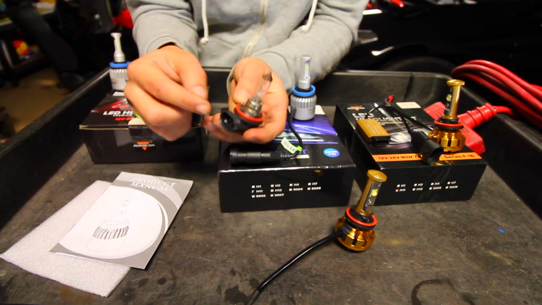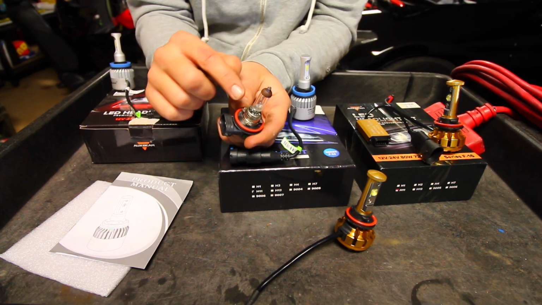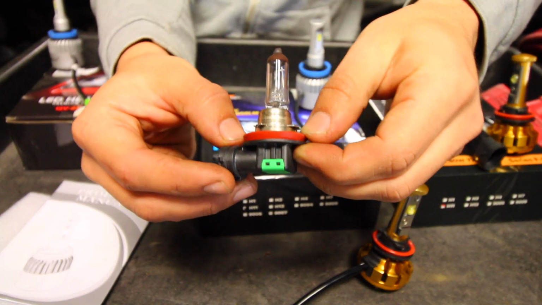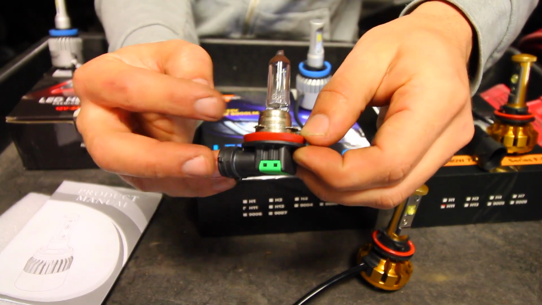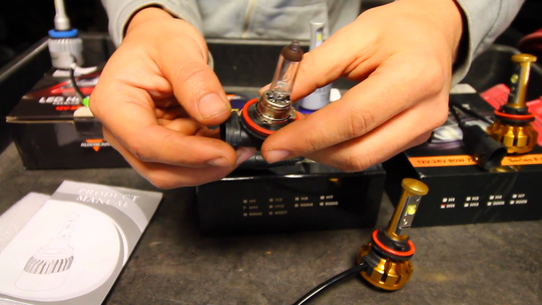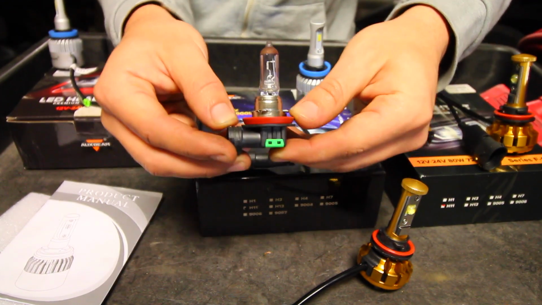The way this works is you get your power and ground through the connector, and it supplies power to a filament. On the inside of the bulb, there's a little coil that gets super hot, and when it gets hot, that's what makes light. It emits light. However, this is a very inefficient way of supplying light. There's a lot of heat generated by a bulb like this, and it's wasted energy.